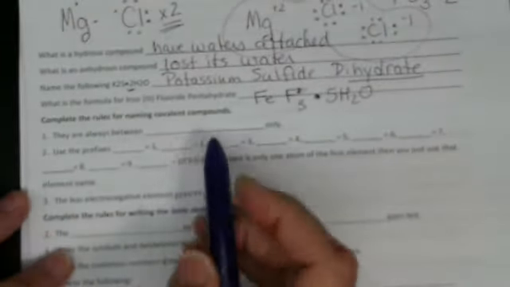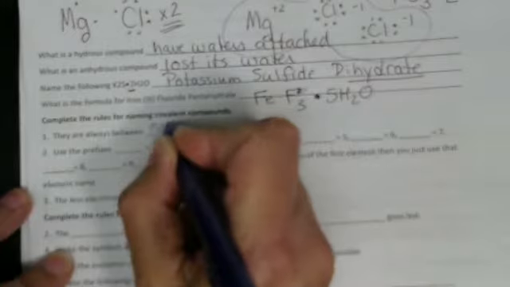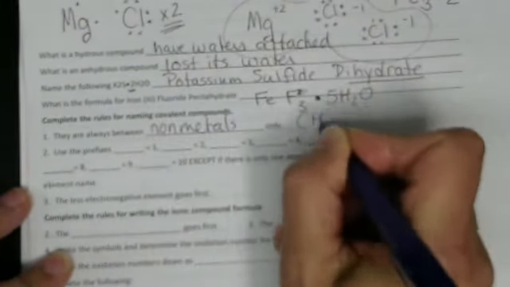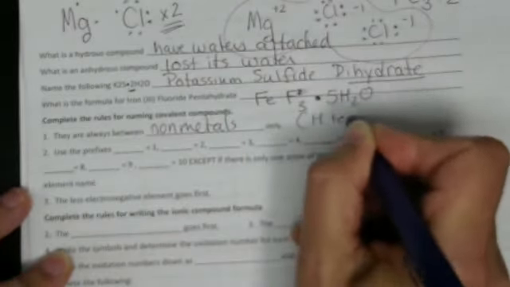So when we look at covalence, we are always between non-metals. Let's remember, hydrogen is sometimes a non-metal. And we're going to use special prefixes. These are not the organic prefixes.